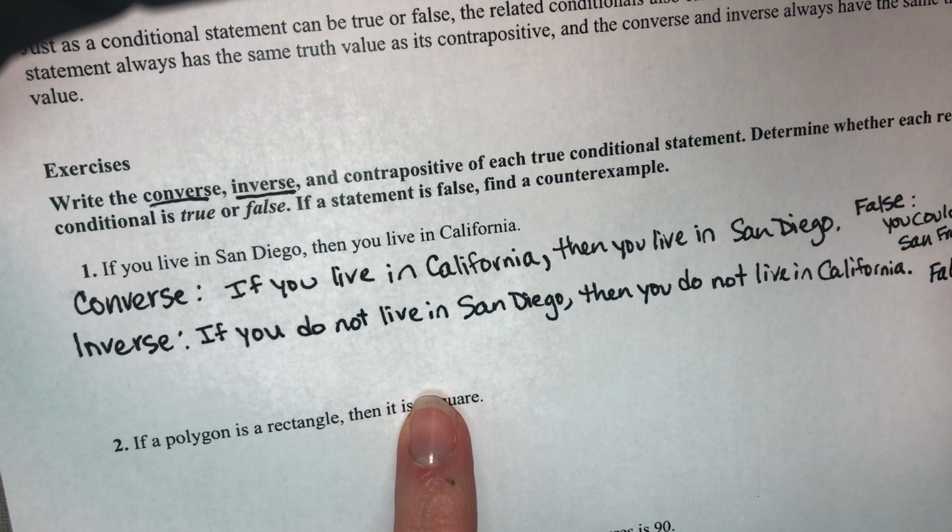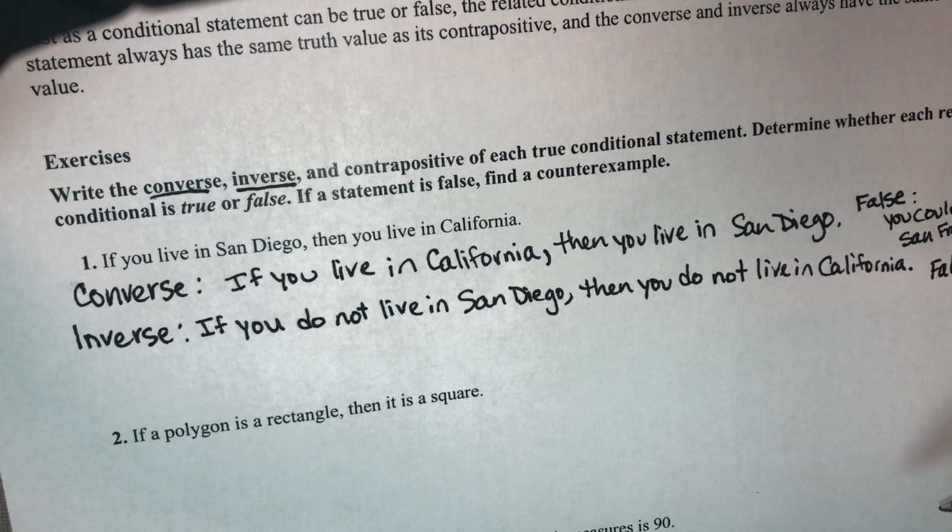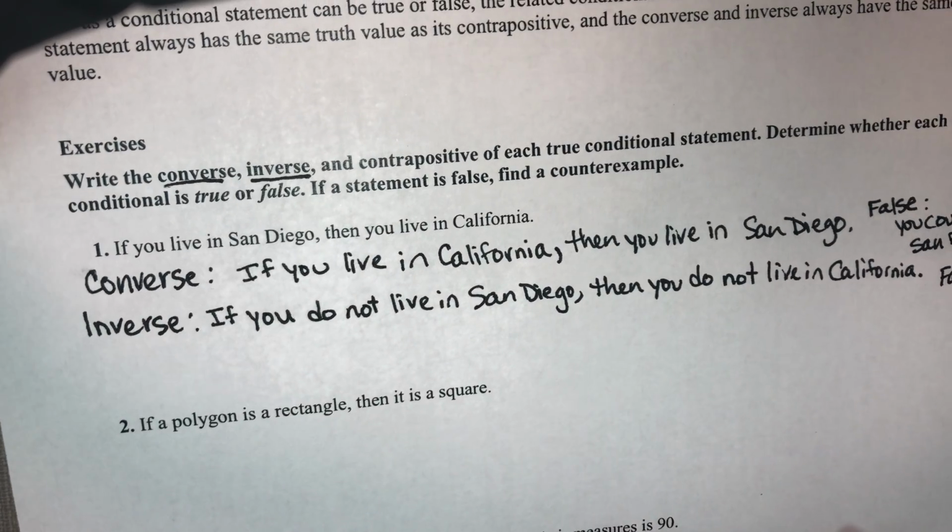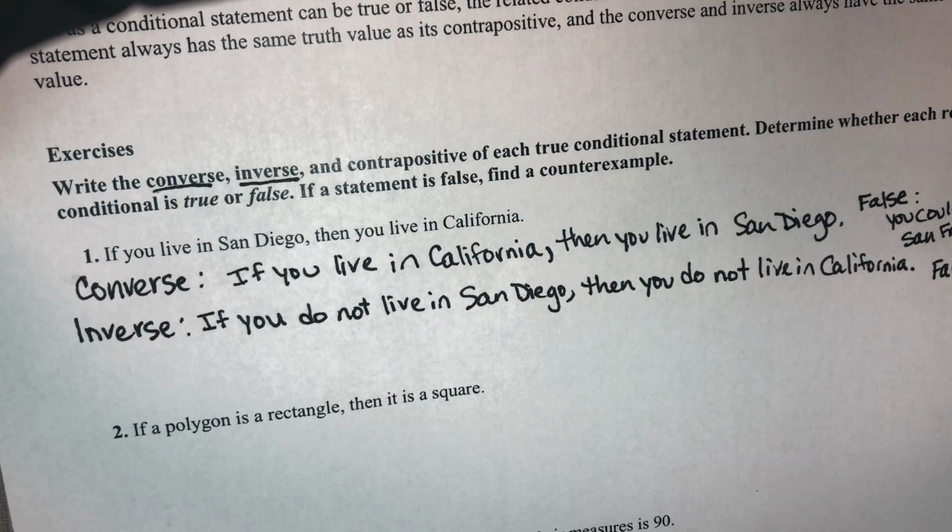And really the same counterexample that we used for the converse would also work here. You could live in San Francisco and then you would still be in the state of California. So if you don't live in San Diego, that does not mean that you do not live in California. There are plenty of other places that you could live in California besides the city of San Diego. Just not living in San Diego doesn't mean that you don't live in the state of California.